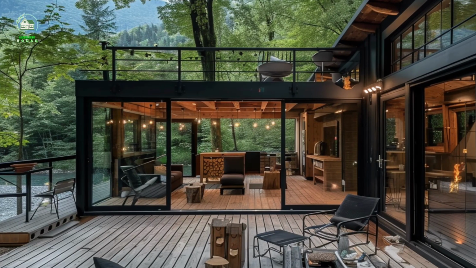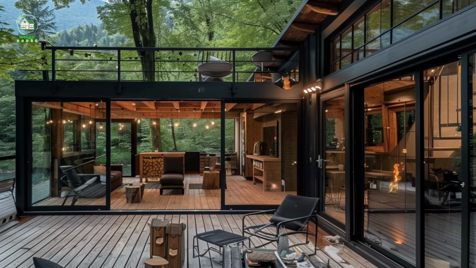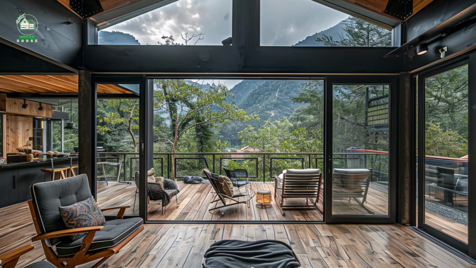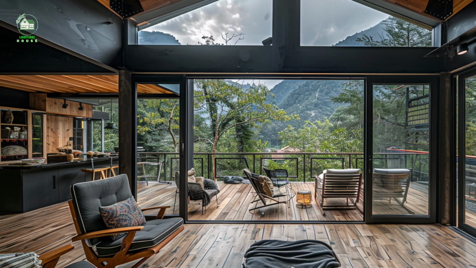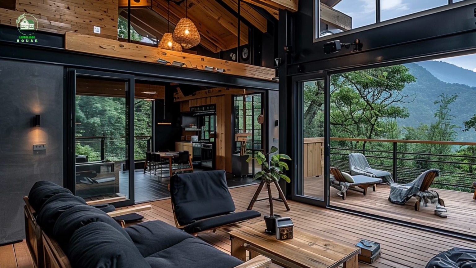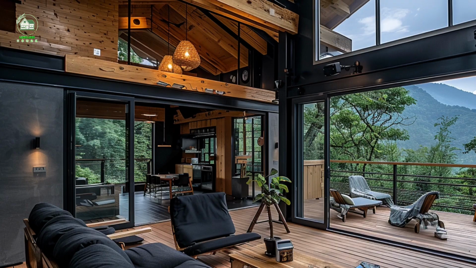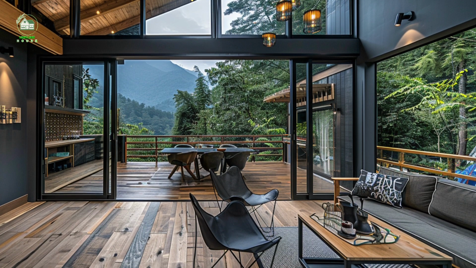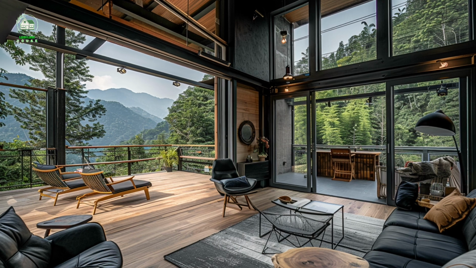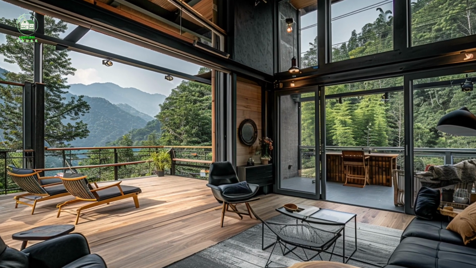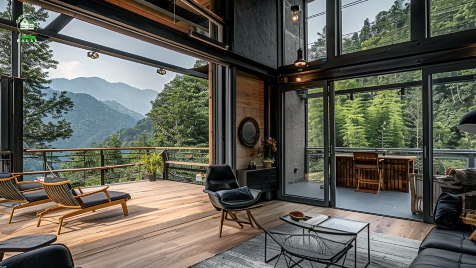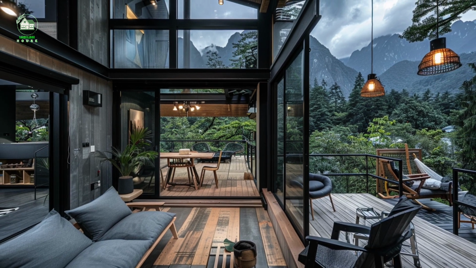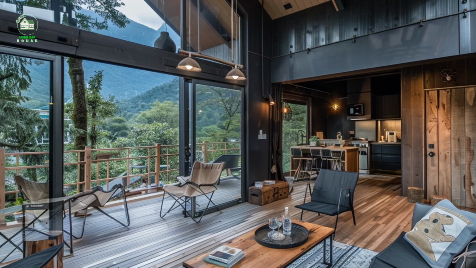Interior design description. Overall aesthetic. The interior of the modern black stilt house reflects a minimalist and serene ambience, characterized by clean lines, natural materials, and a focus on natural light. The design aims to create a harmonious connection between the indoor and outdoor spaces, allowing the beauty of the surrounding mountain forest to be a prominent feature.